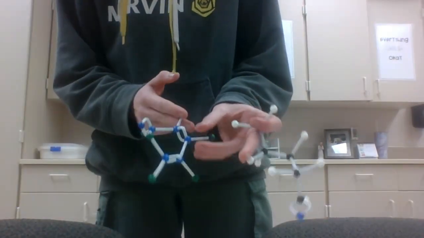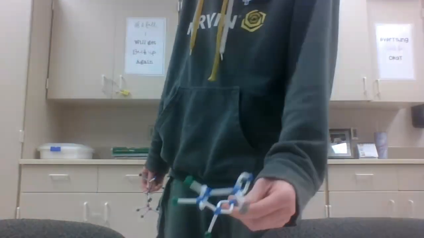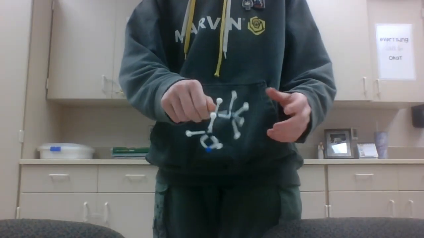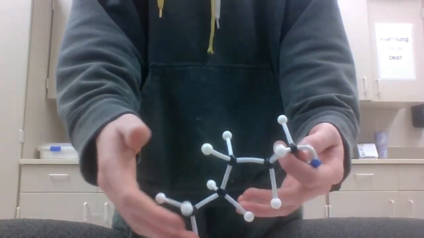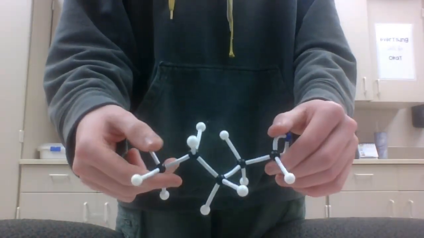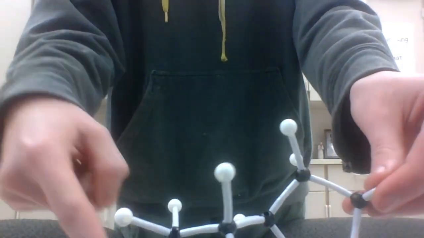So, I have 3 fatty acids here: saturated, monounsaturated, and then polyunsaturated. We're going to start off with saturated fatty acids. You can tell why it's called saturated because there is only hydrogen in this thing, and there is not a single double bond across the length of the carbon chain.